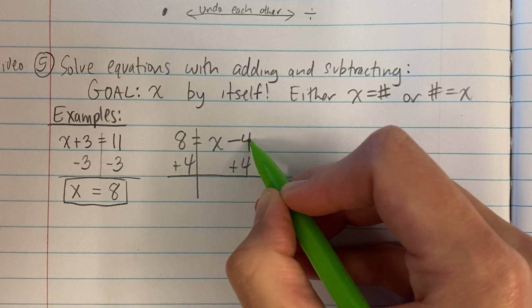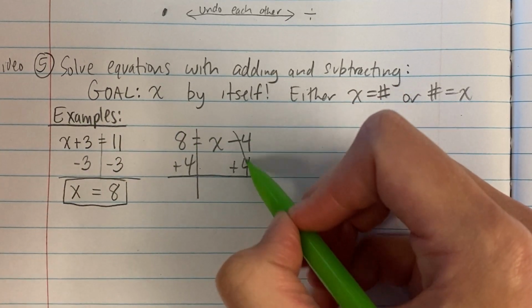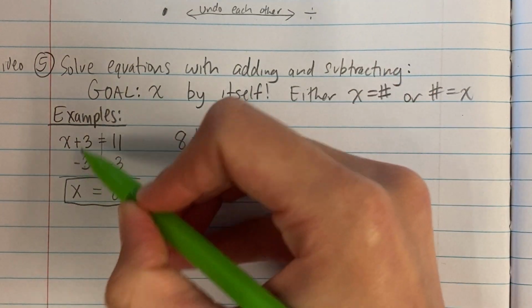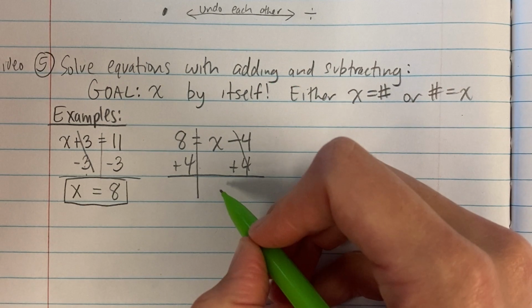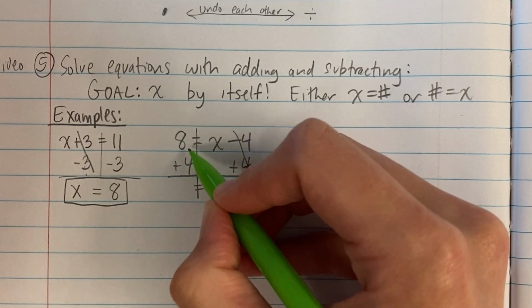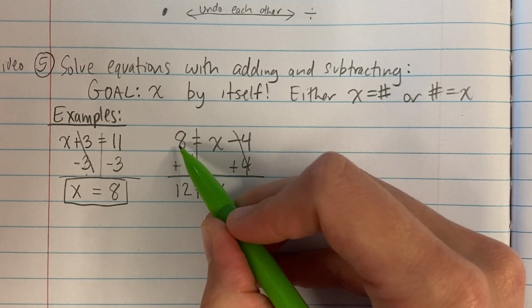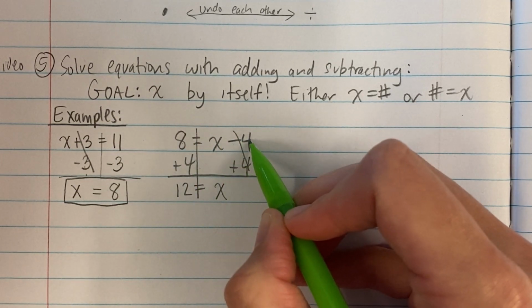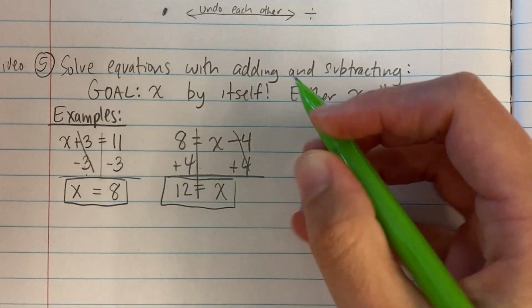Negative 4 plus 4 is 0. That cancels. I don't even need to write 0. This is like x plus 0. We don't even write it. 8 plus 4 is 12. Okay, let's double check. 8 is equal to 12 minus 4. Is 12 minus 4 8? Yes, it is. Looks good.